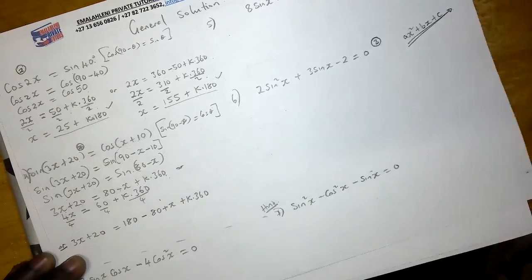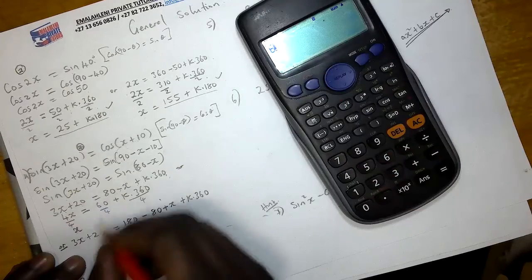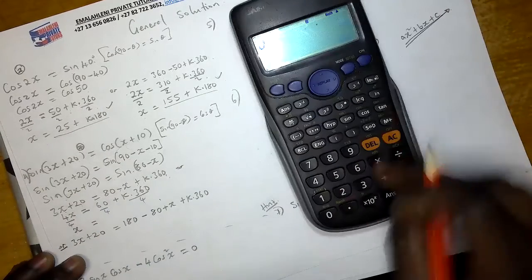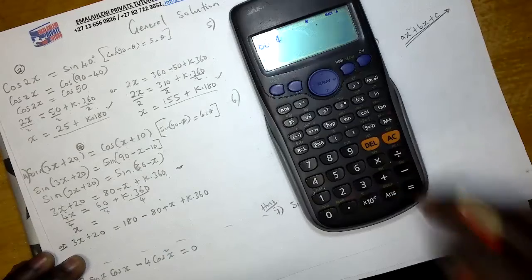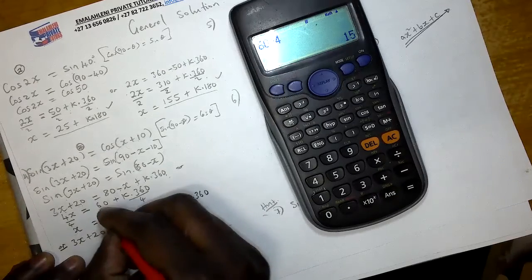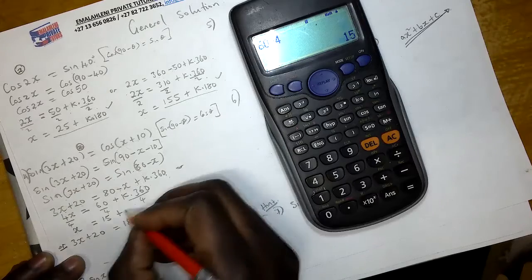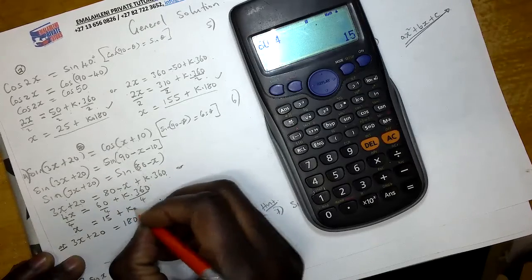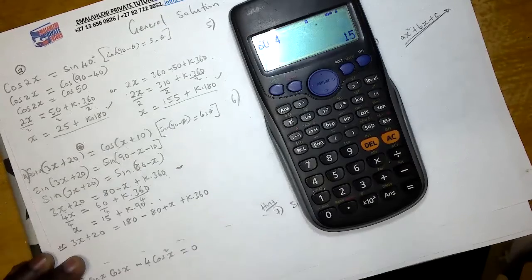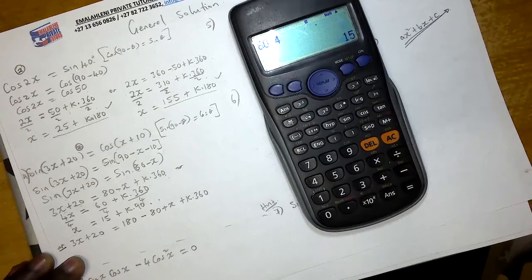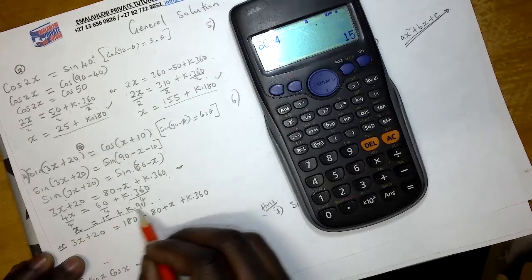We get x is equal to 60 divided by 4, which is 15, plus, what is 360 divided by 4? We get 90 K. That's our answer there. So this becomes our first answer.